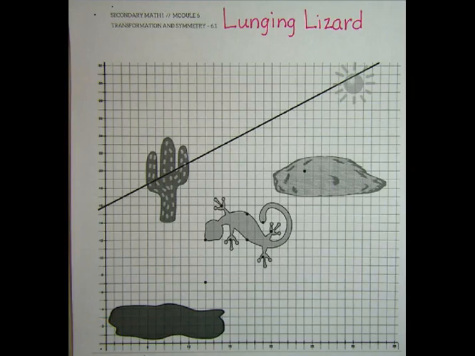Part 2 of the task is lunging lizard. In lunging lizard, we are asked to rotate the lizard 90 degrees about point A at (12, 7), so it looks like the lizard is diving into the puddle of mud. In the directions, it tells us the type of transformation, which is a rotation, and it gives us the angle of rotation, 90 degrees, but it doesn't specify a direction.